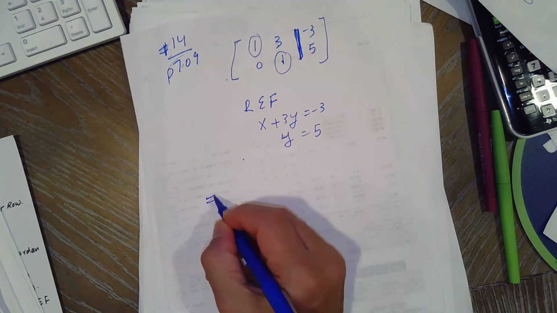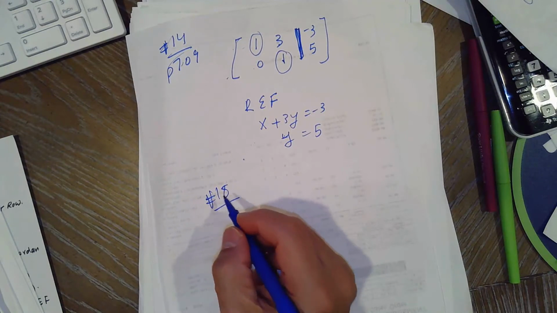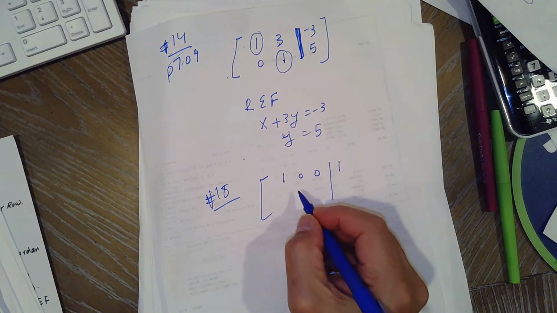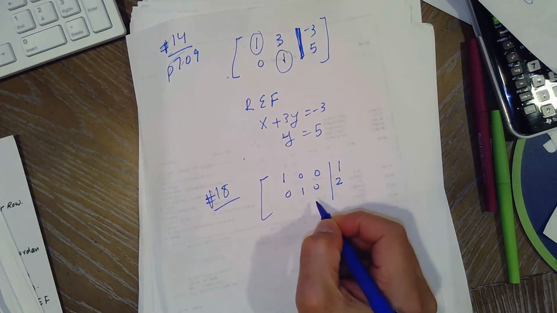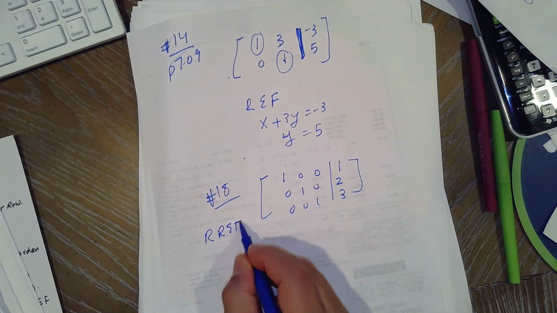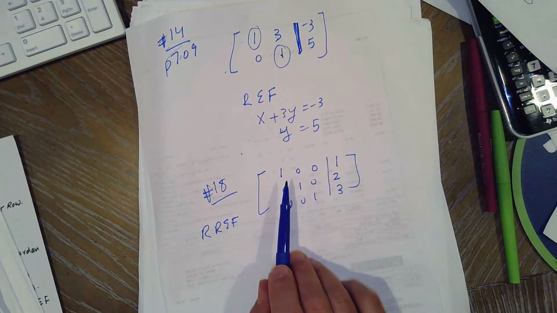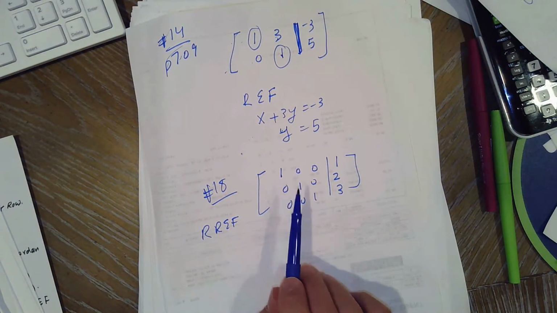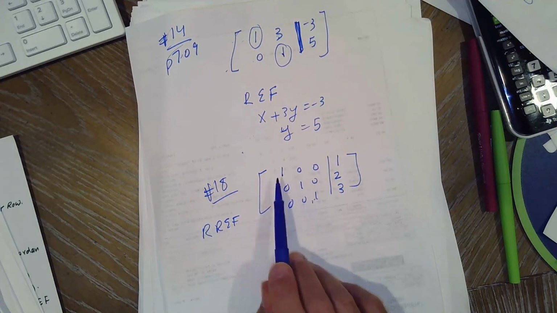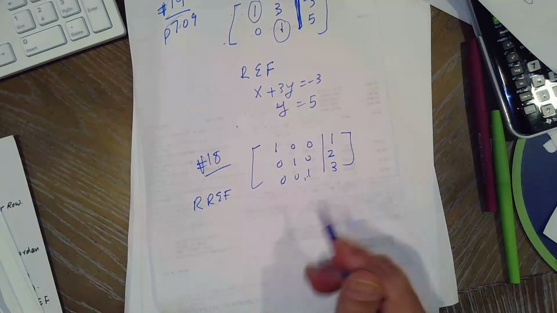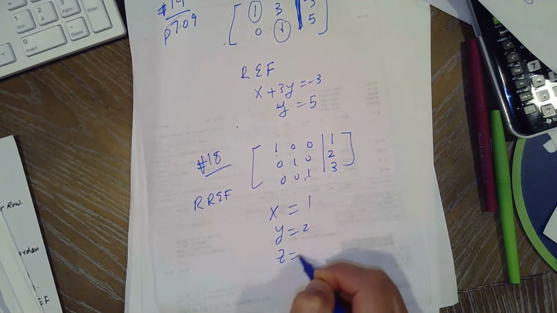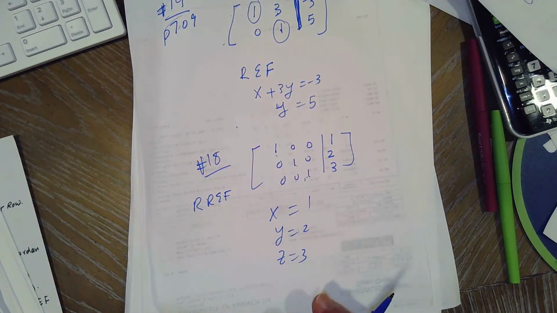Okay. Number 18. 1, 0, 0, 1, 0, 1, 0, 2, 0, 0, 1, 3. This is reduced row echelon form. So the first non-zero entry is a 1, and they go to the right as you move downward, and there's zeros above and below those ones. So it is in reduced row echelon form. x equals 1, y equals 2. You see why it's important? Then you have the solution right there.